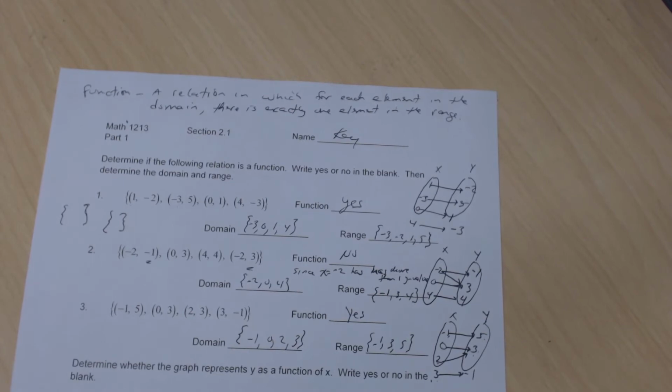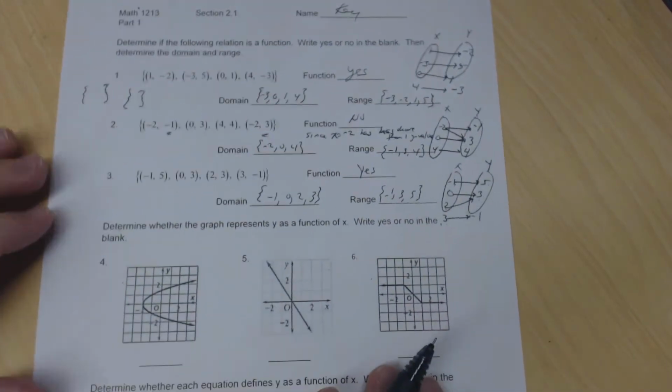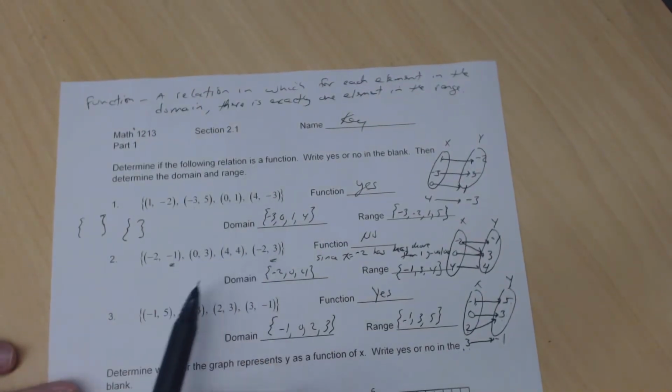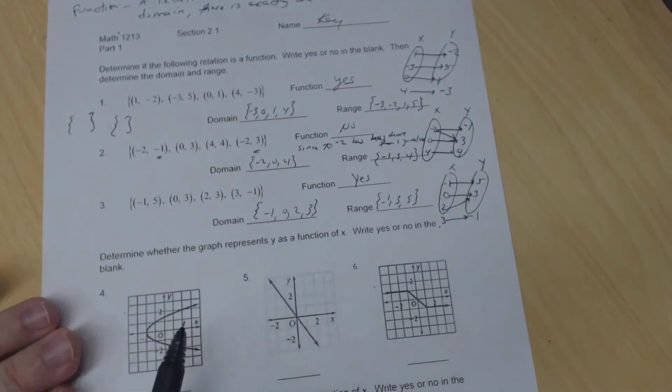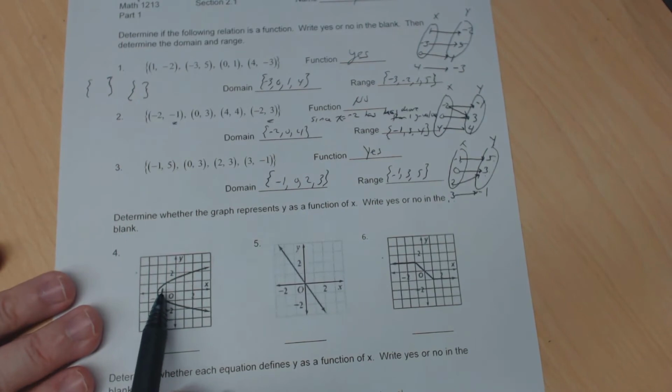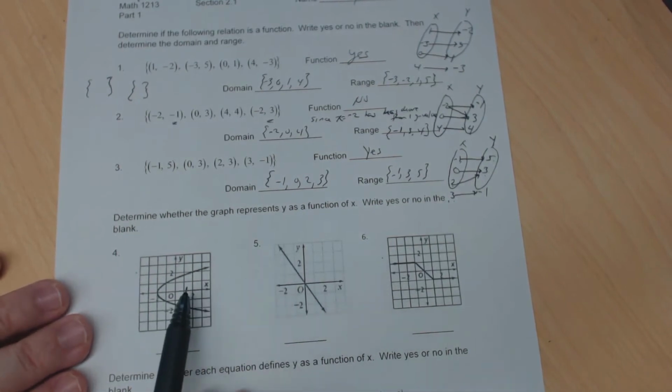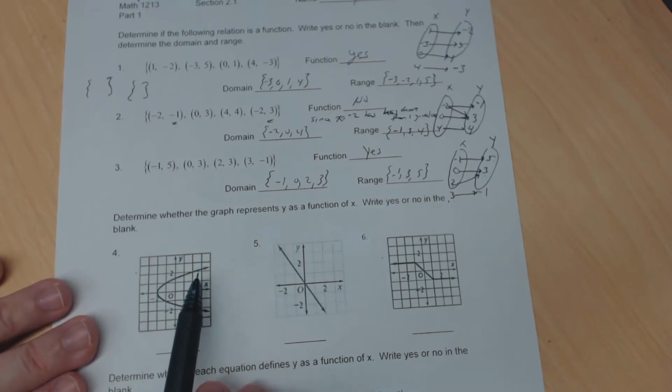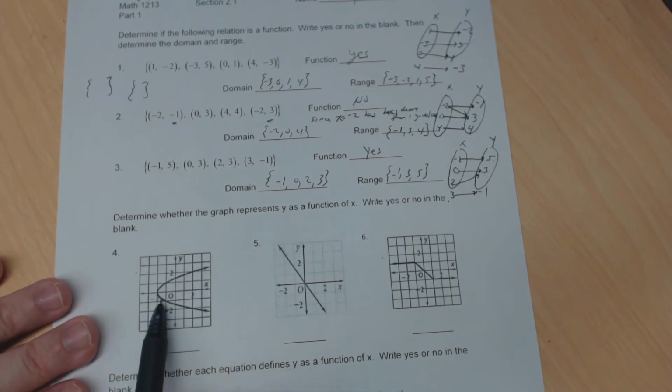Okay. Now, over here, notice that this relation was indicated as a set of ordered pairs. Here, these relations are represented as graphs. Now remember, these are still relations because the definition of relation says a relation is a set of ordered pairs. Well, all these are ordered pairs. Every point on the graph is an ordered pair. It's an x and y coordinate. This point's an x and y coordinate, and so on.